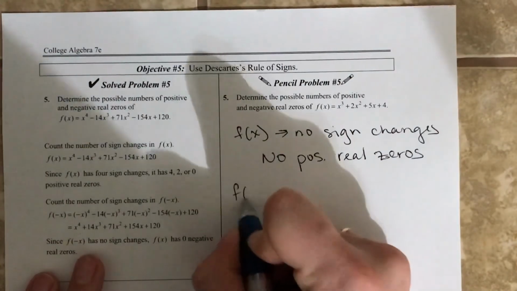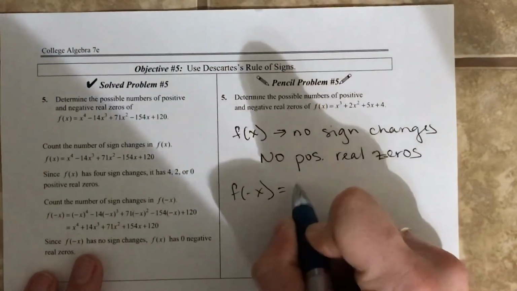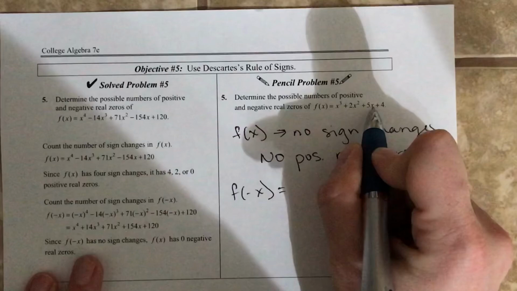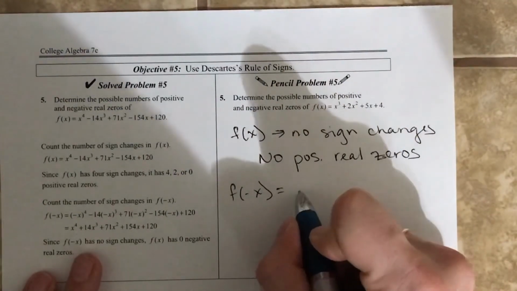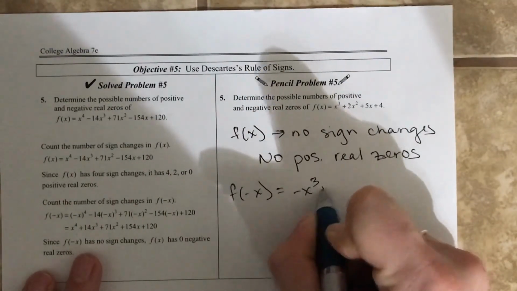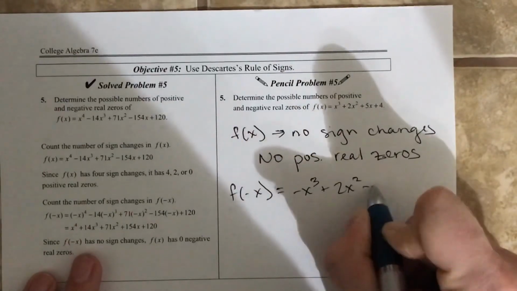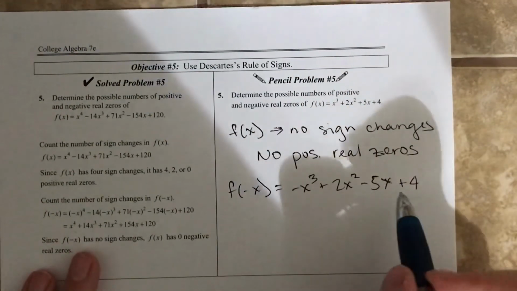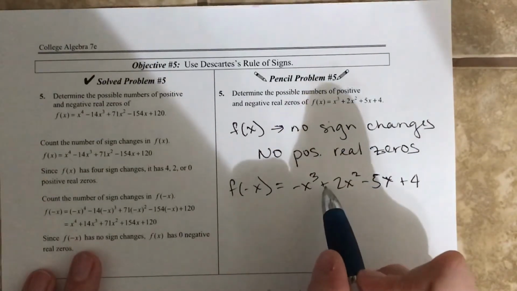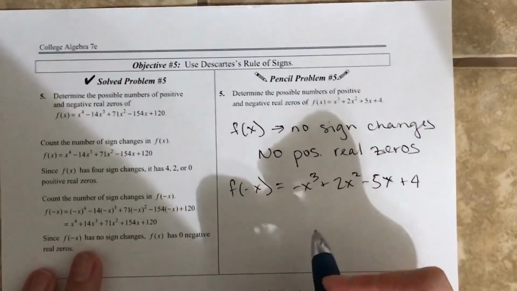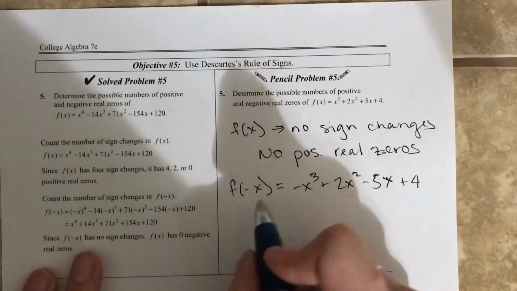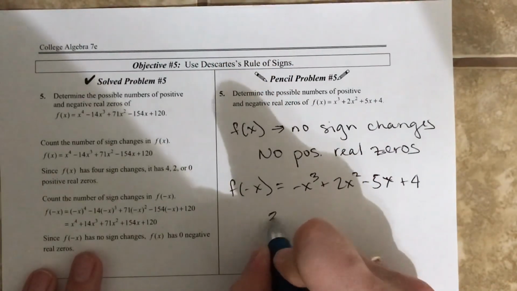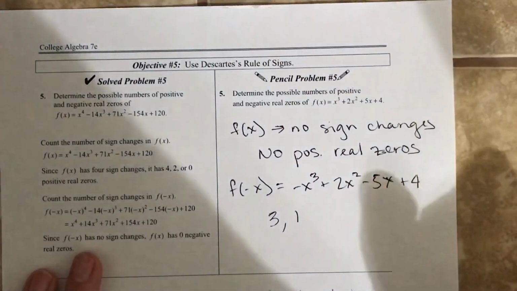So then we find f of negative x. So plug in negative x for each of these x's. So that's going to become this. And so this has 1, 2, 3 sign changes. So that means that f of x either has 3 or 1 negative real zeros.